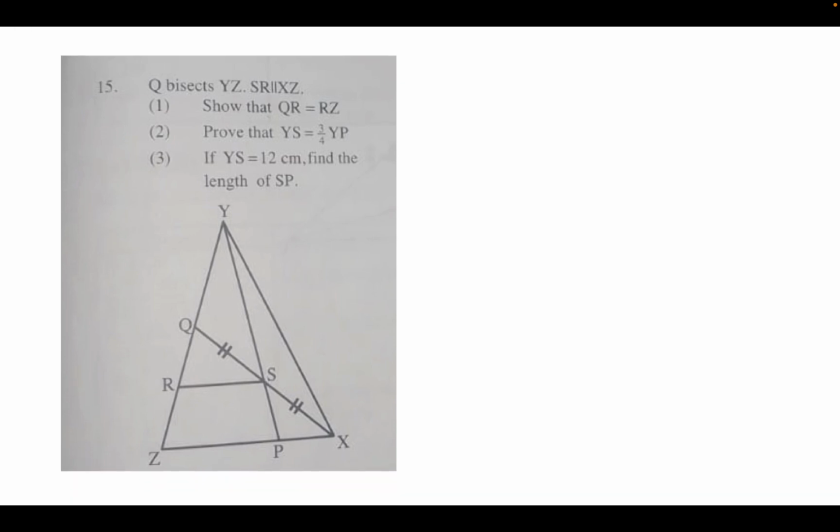Okay, this is another Euclidean geometry problem, and let's get our heads around what this problem is telling us. Well, we're told that Q bisects YZ, which means it cuts it into two equal halves. That's what the word bisects means.